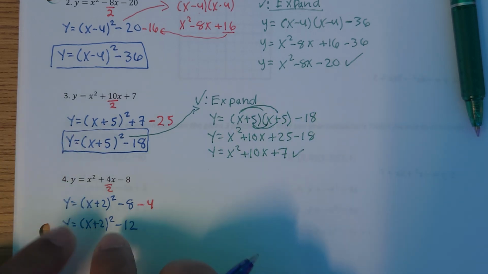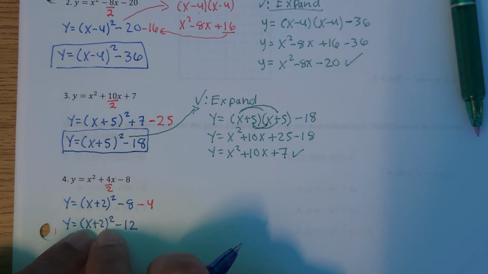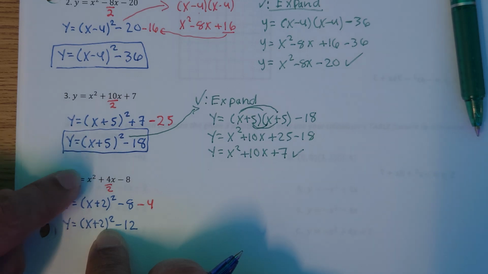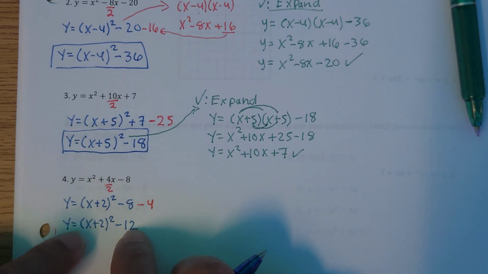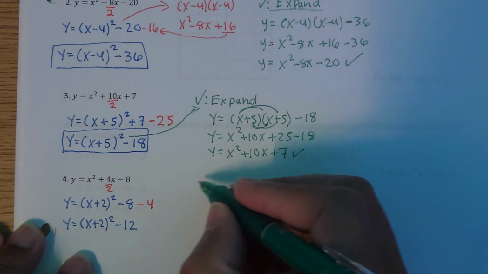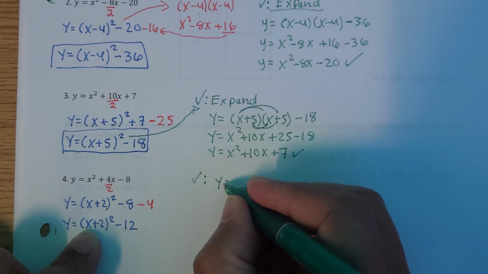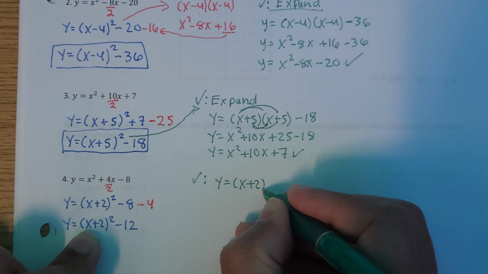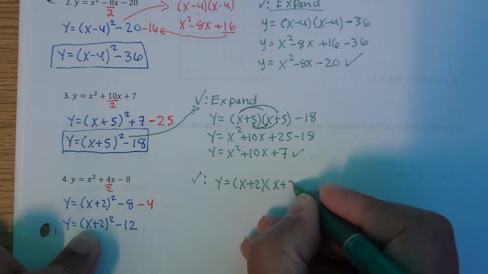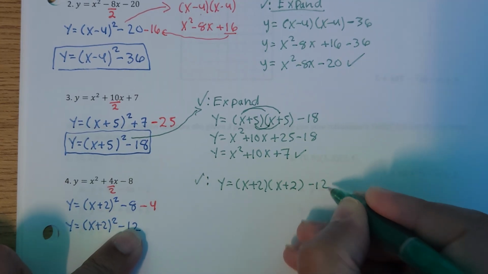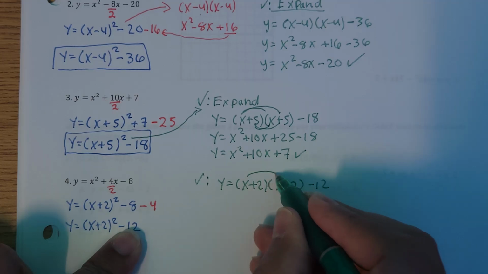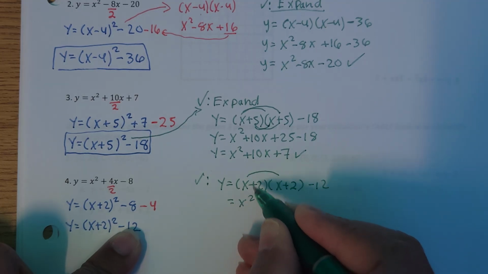So what I'm going to do next is check to see if I expand this equation, whether I get this back. If I don't, then there's something wrong here, so I have to go back and check. So again, check by expanding. So y equals (x plus 2) times (x plus 2), which again, that's what the square means, and then subtract 12. So this is x times x, which is x squared.